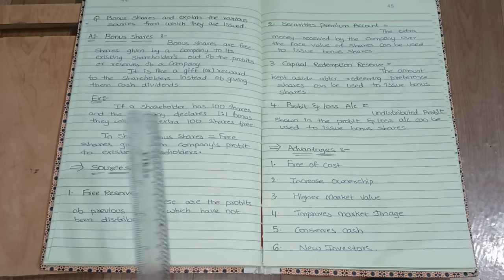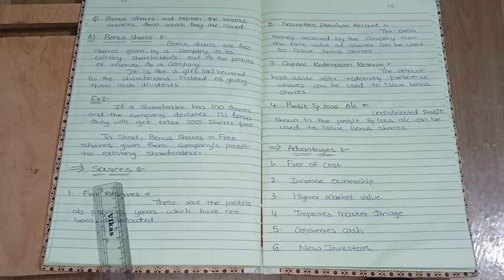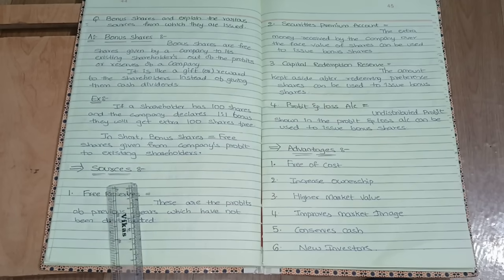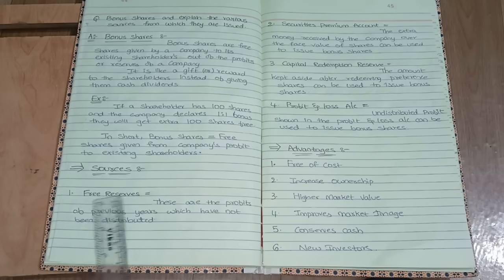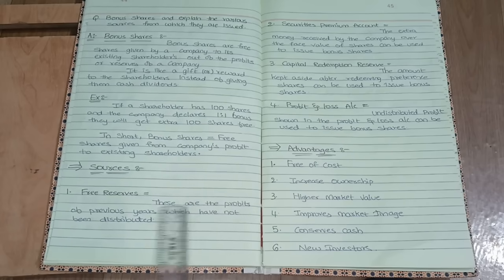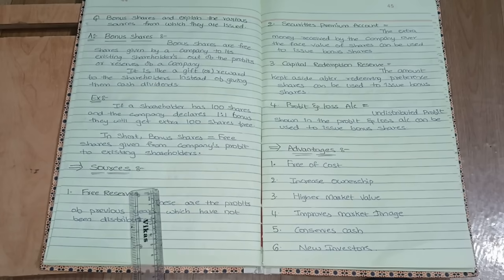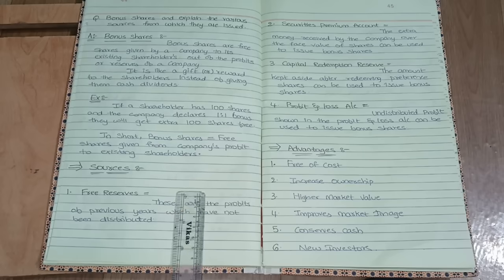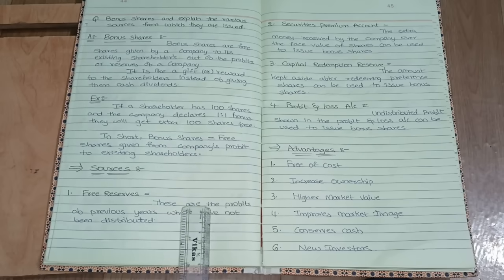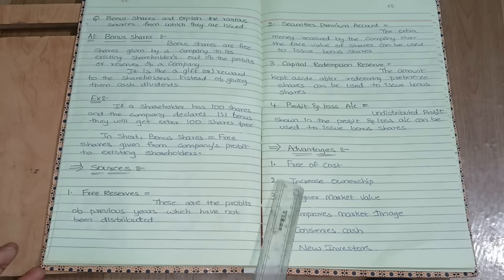Clear? So to give these bonus shares, what are the various sources? From where can you give bonus shares? The first one is free reserves. Free reserves are nothing but the previous years' profits of the organization. The company will have the old year profit, and from that you can give the bonus shares. This is the first source.